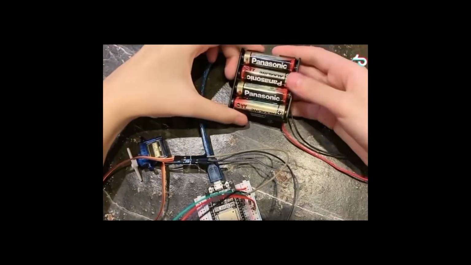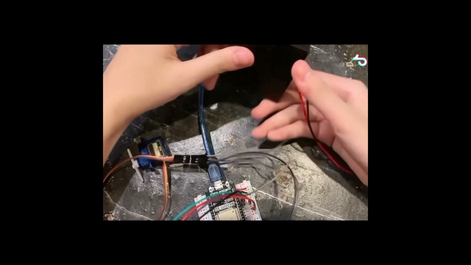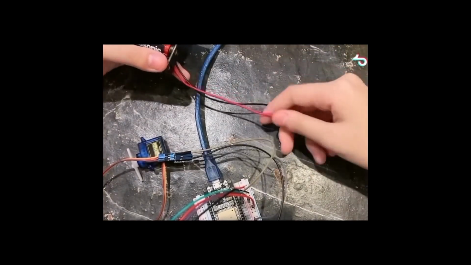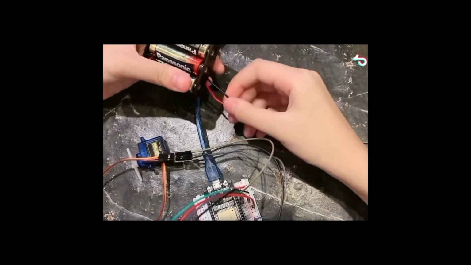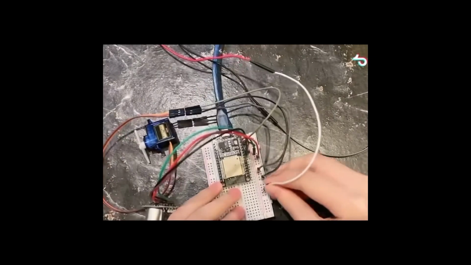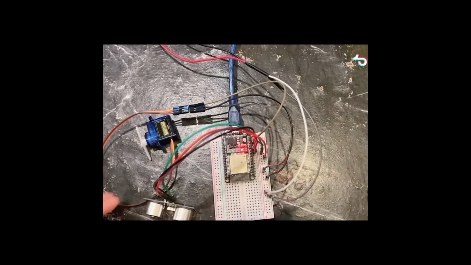And the last one is batteries. So we use AA batteries to make that 5 to 6 volts. The red wire is the positive side and the black is the negative. So when we connect the positive and the negative like this, the ESP will run.